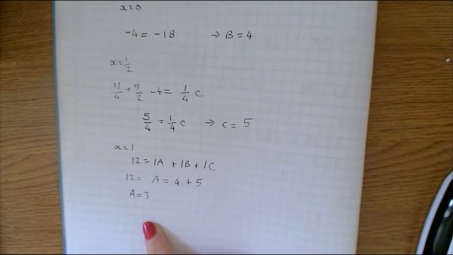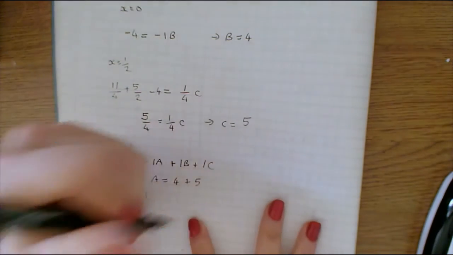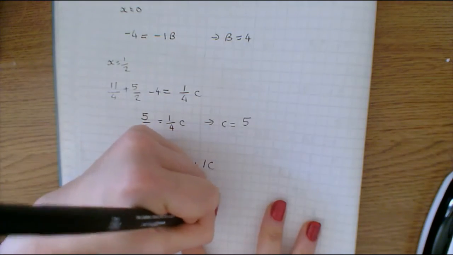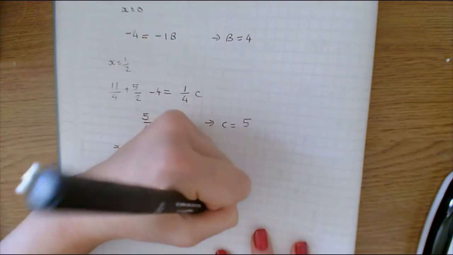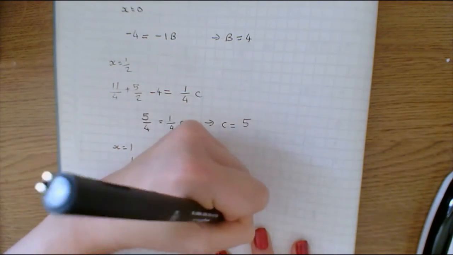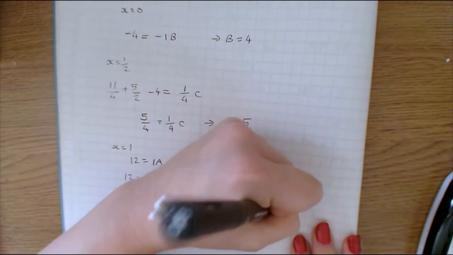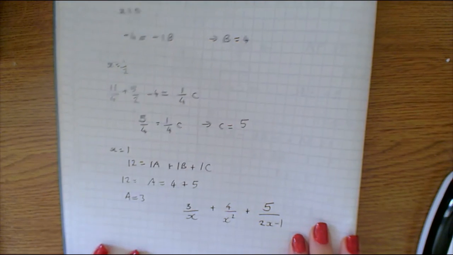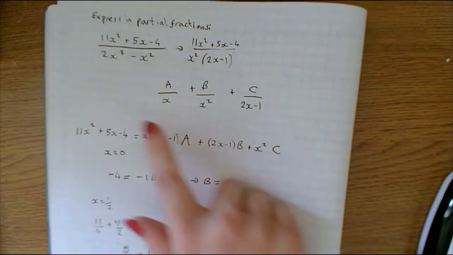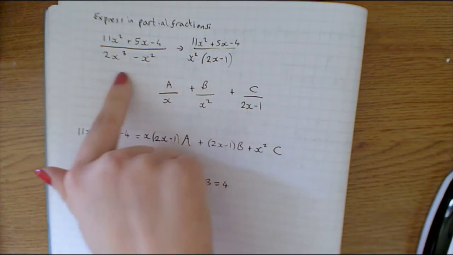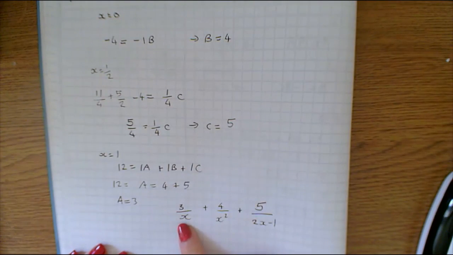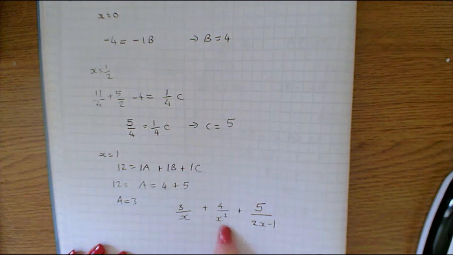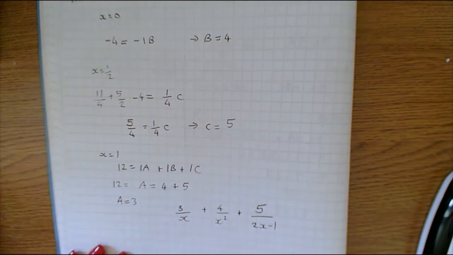And so to then write that in our partial fractions, we get 3 over x plus 4 over x squared plus 5 over 2x minus 1. And that's it. So this was the original question up here, 11x squared plus 5x minus 4 over 2x cubed minus x squared can be written as 3 over x plus 4 over x squared plus 5 over 2x minus 1.